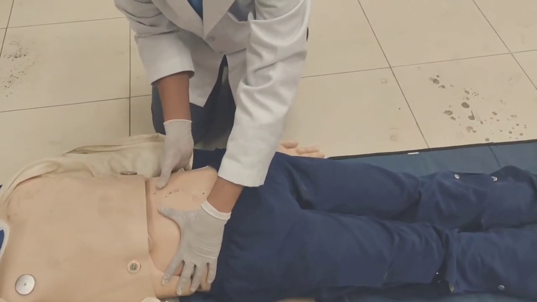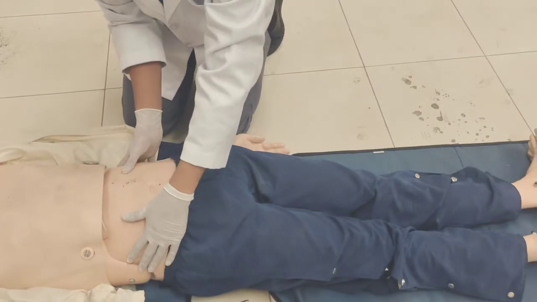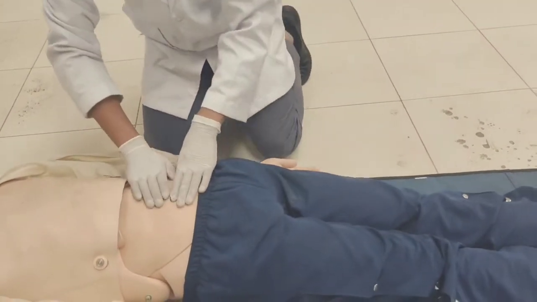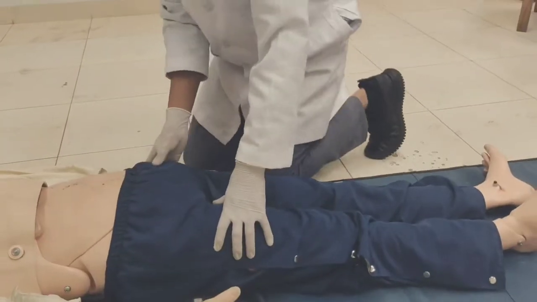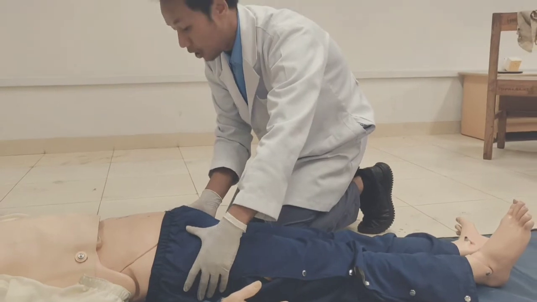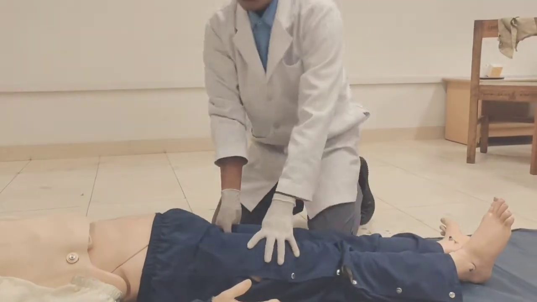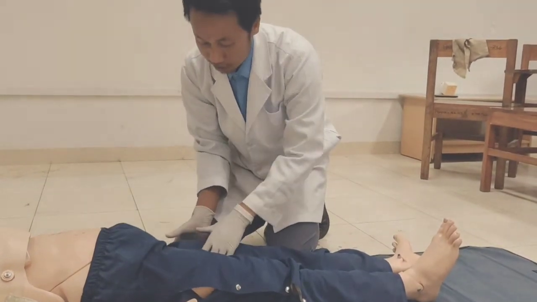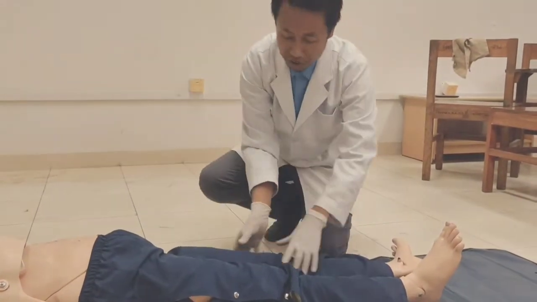For the abdomen, we look for firmness, tenderness, and distension. For the pelvis, we will slightly apply pressure inward and outward. For the lower extremities, we will use DCAP-BTLS and look for any sign of fractures and bleeding.